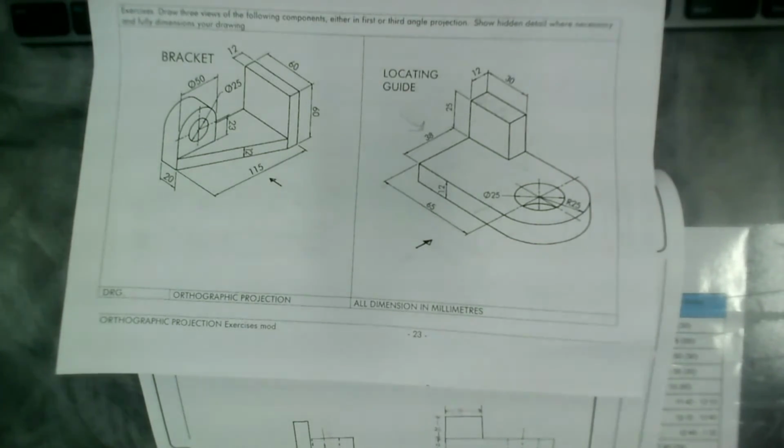That's the front. You go up, that's the top. If you said this is the front, then this one should be the top. But this is not supposed to be. This is the more detailed.